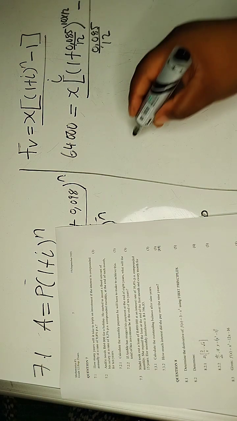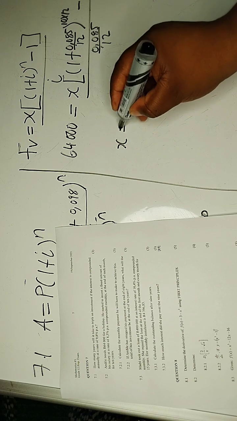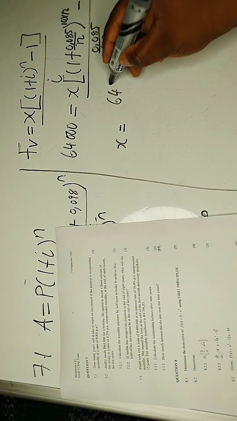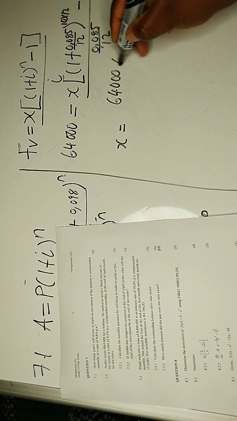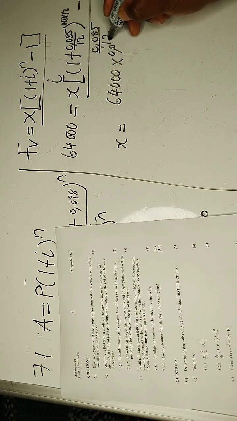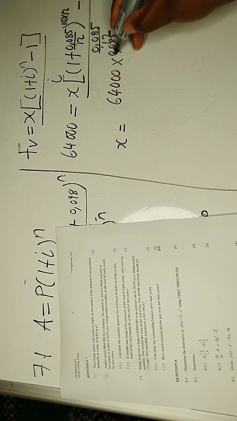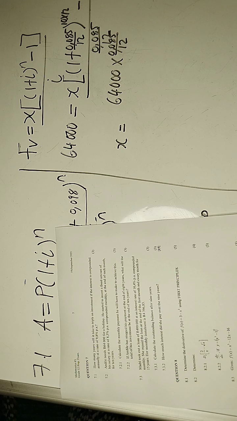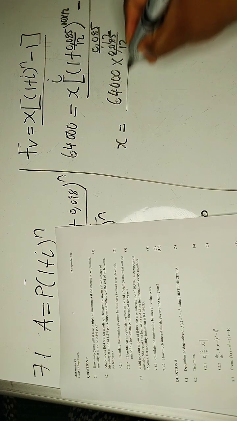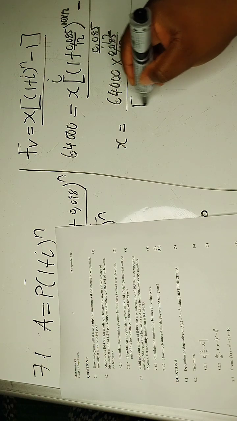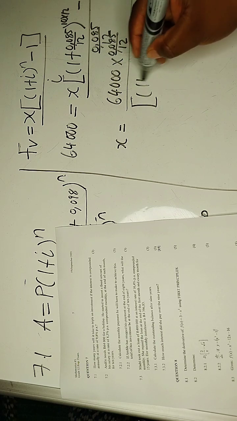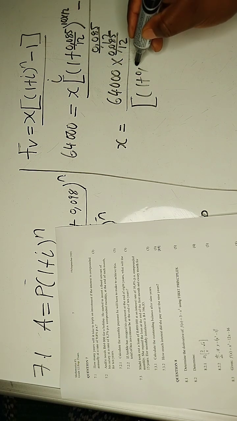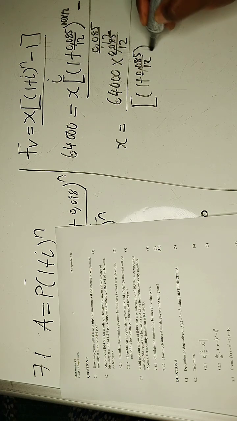Then you cross multiply, so X at the end will be 64,000 multiplied by 0,085 all over 12, divided by this whole bracket 1 plus 0,085 all over 12 all raised to 10 times 12 minus 1.